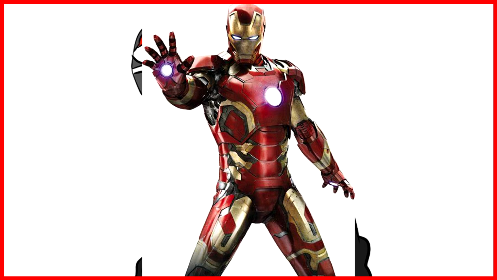So let me ask you guys something. Would it be fair if MCU Tony Stark was to use the Phoenix Buster from the comics? Yes or no? And obviously you would say no, it wouldn't be fair, because that's basically meshing other characters.